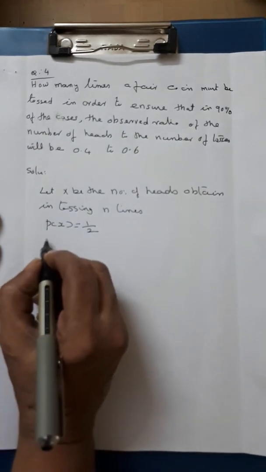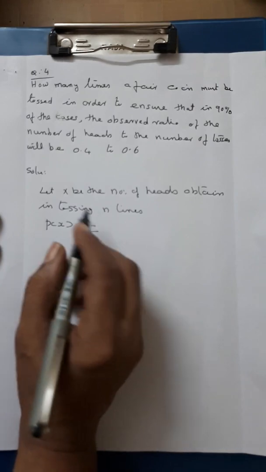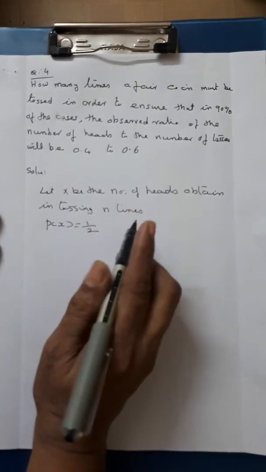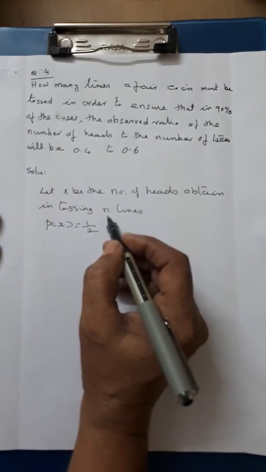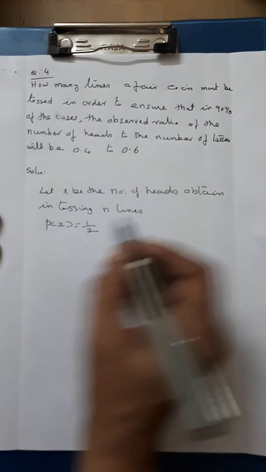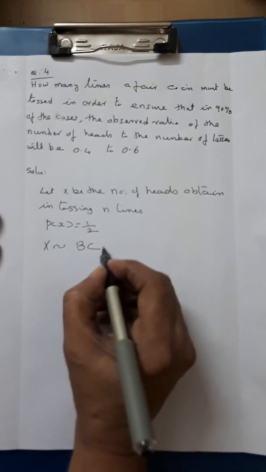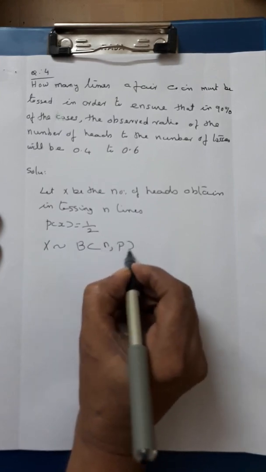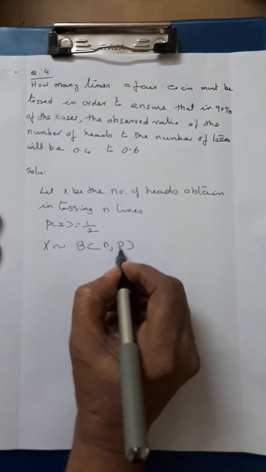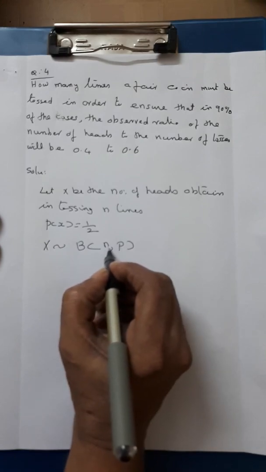Since x has only two possible outcomes and we have a discrete number of trials, x follows a binomial distribution with the parameters n and p, where p is the probability of success and n is the number of trials.